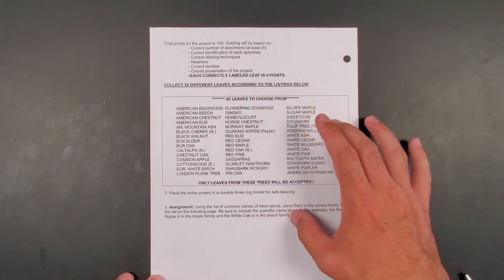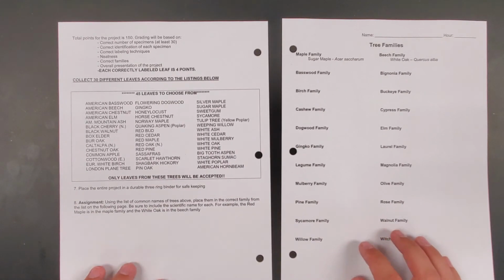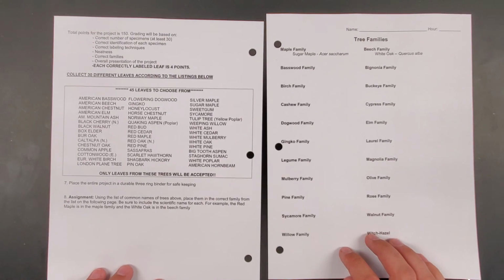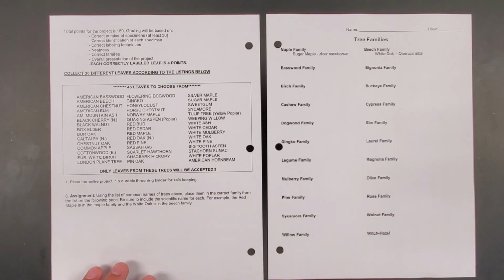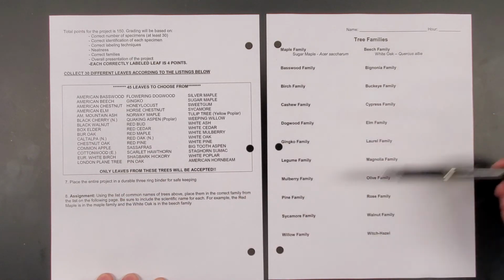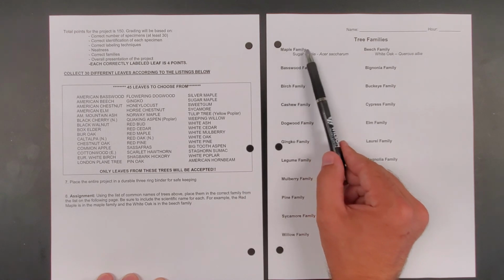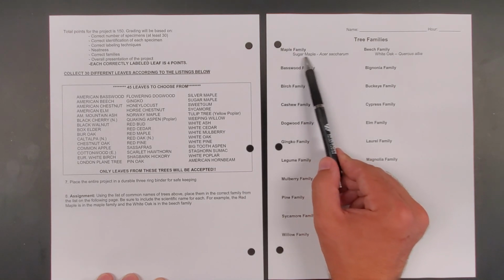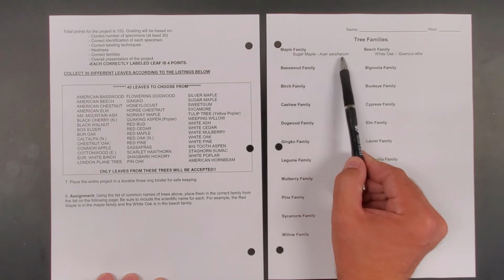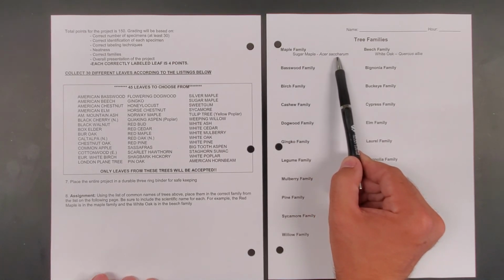Right now, where this is posted, what you will have to do is take the next sheet, and you will need to assign, by looking them up on Google, all of these 45 species to the different families. So the way I want you to do this is you're going to go in for the maple family. We have an example here, sugar maple, the Acer saccharum. Okay, you want to put the common name and your scientific name.